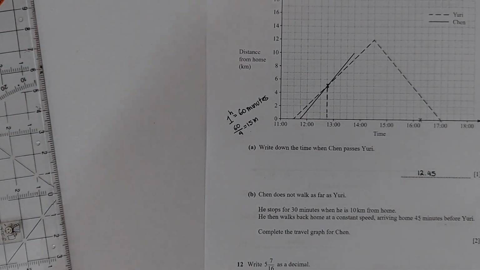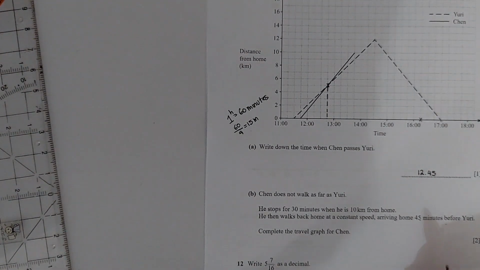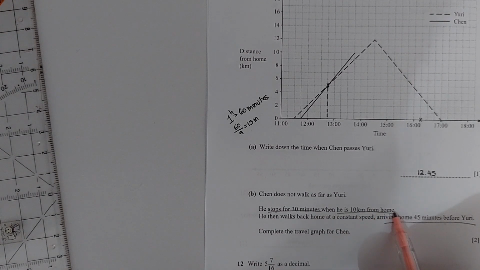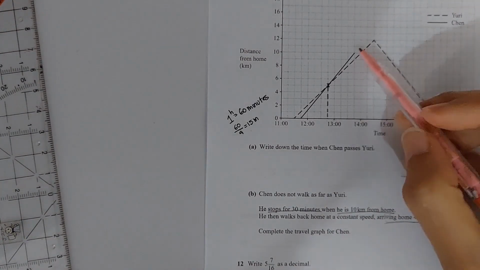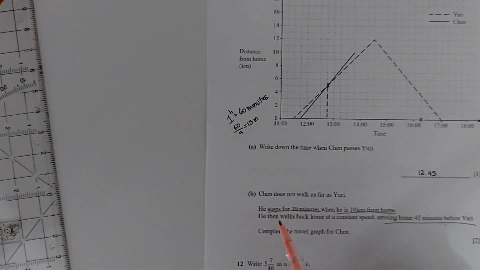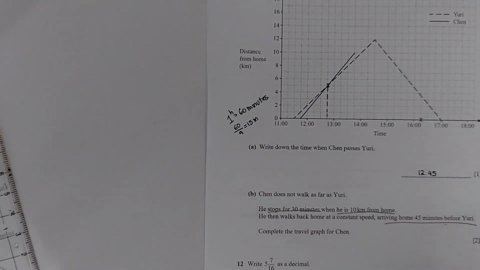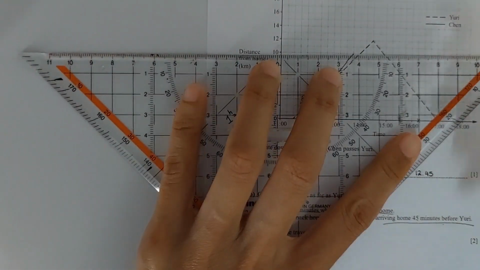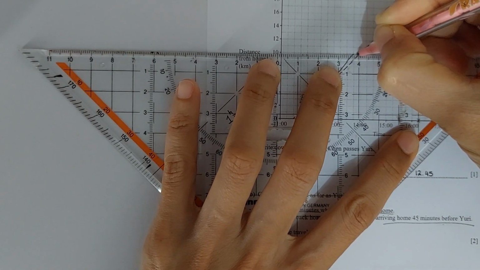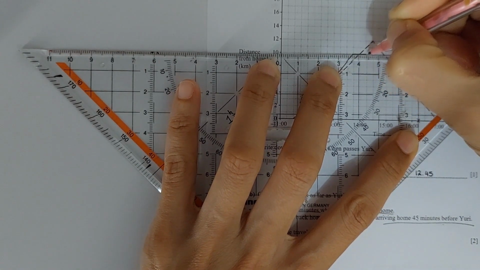Okay, now be careful here. We're done with this one. Look, he stopped for 30 minutes when he is 10 kilometers from home. So this one reached 10 kilometers, and then after that, he takes a break for 30 minutes. 30 minutes means how many boxes? 2. So I will make it a straight line because he doesn't move anywhere during his break, right?